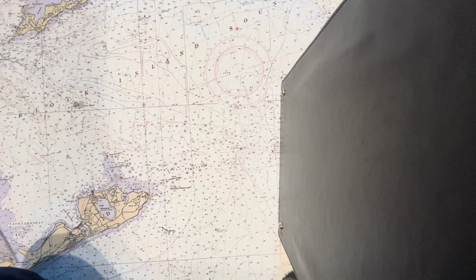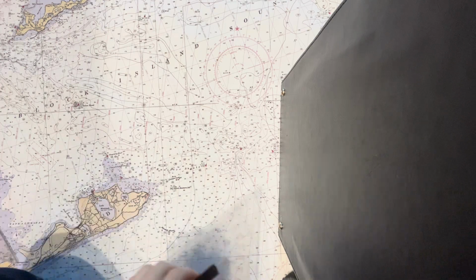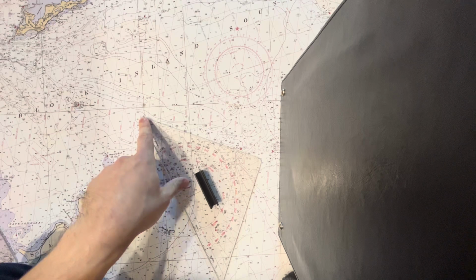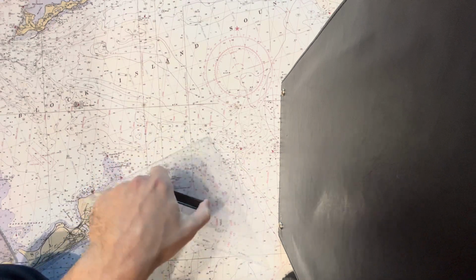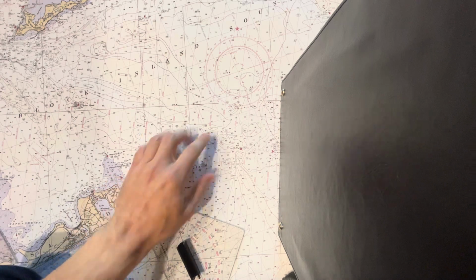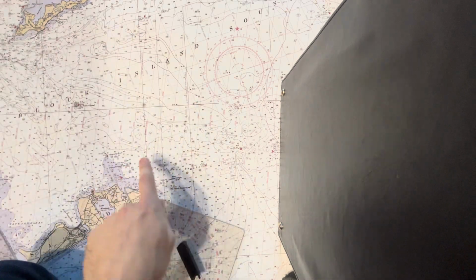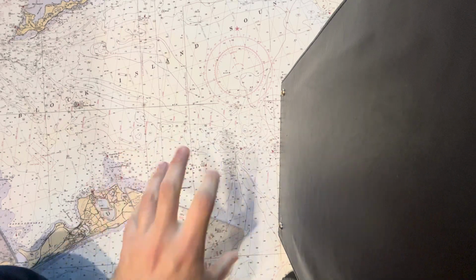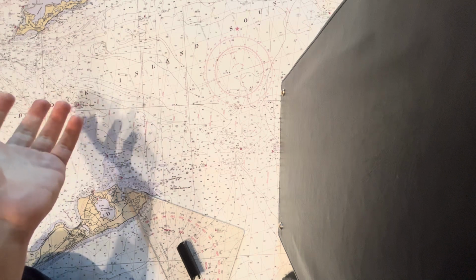Here we're going to talk about lines of position and fixes. So a line of position is just any line or arc that you plot down on a chart where you know for a fact your ship is somewhere along it. You can't actually prove exactly at what point along the line you are, but you know you are on that line somewhere to a reasonable degree of error.